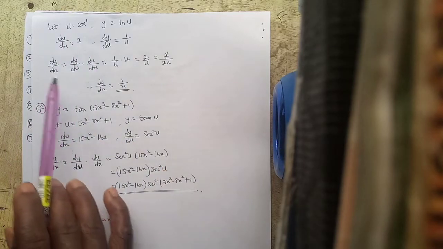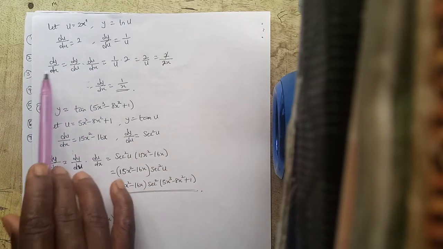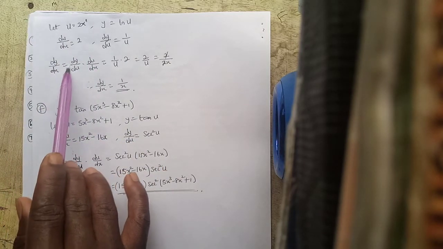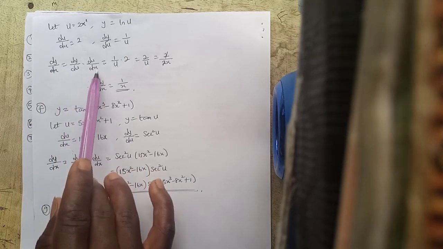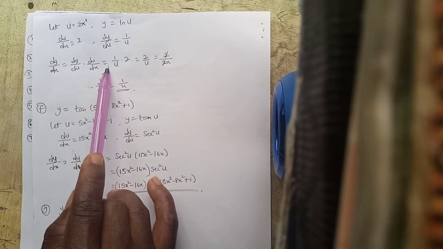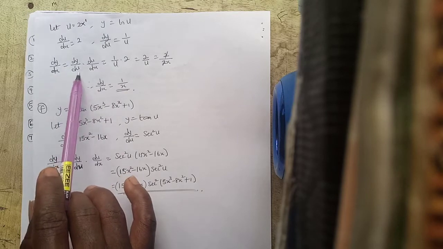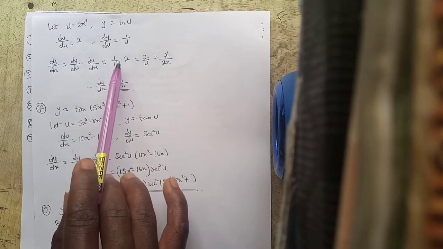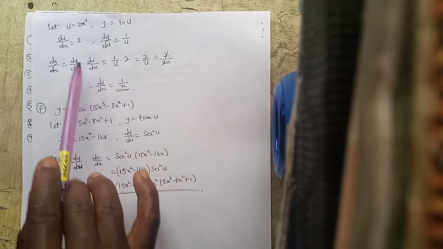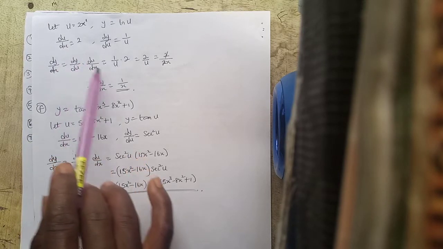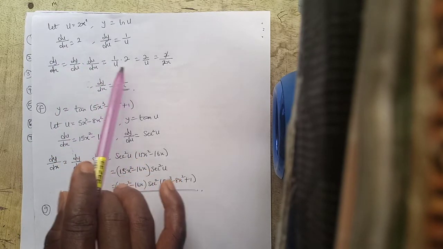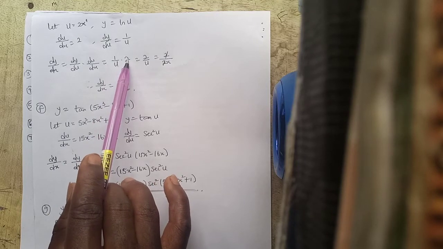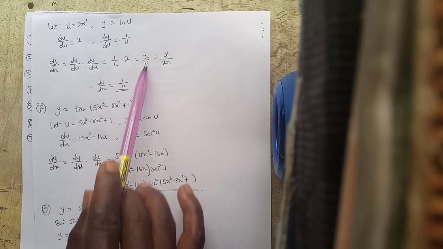So now, the next thing is to use our chain rule formula, which says that dy dx equals dy du multiplied by du dx. And this is equal to, what is dy du? Our dy du is 1 over u multiplied by du dx. Our du dx is 2. And this is 1 over u times 2. And 1 times 2, you multiply these two with the numerator and you will have 2 over u.